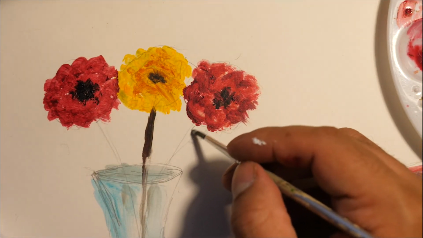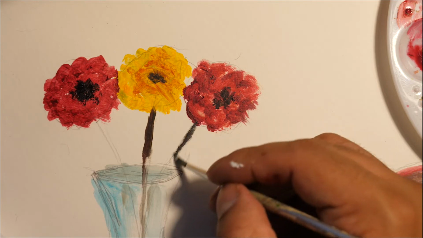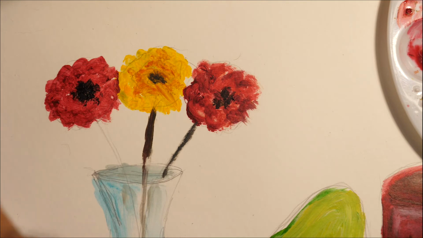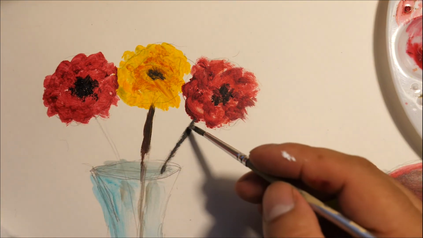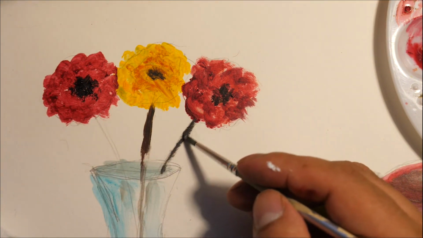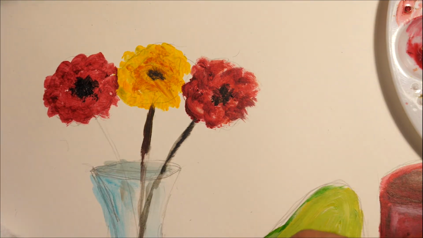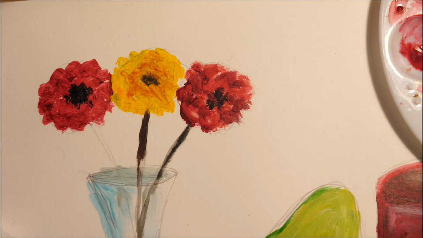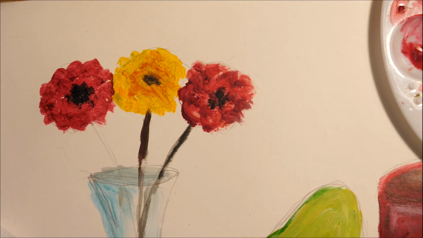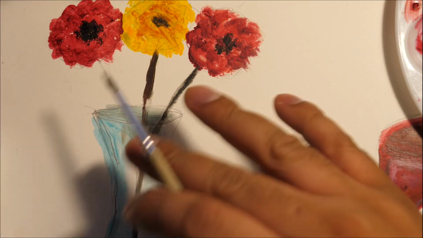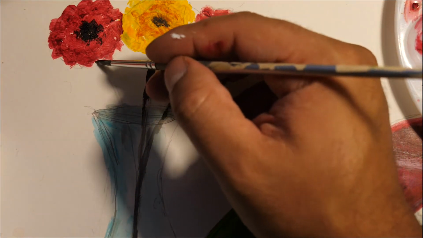So I'm going to put it here. And look how it's kind of dry. Okay? Remember that you can always put a little bit of water on the tip and it'll help it flow better. Okay? And as I get down here, I do want these stems to sort of fade away, because they're going into the glass.